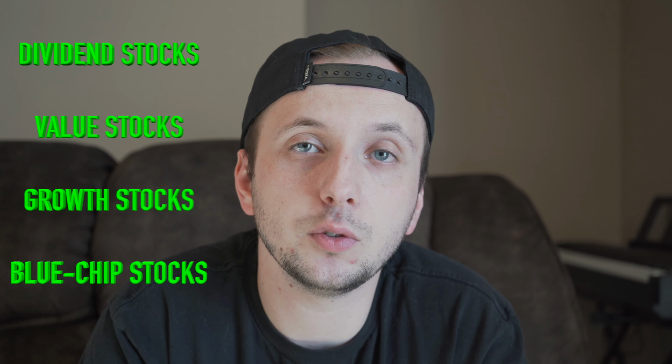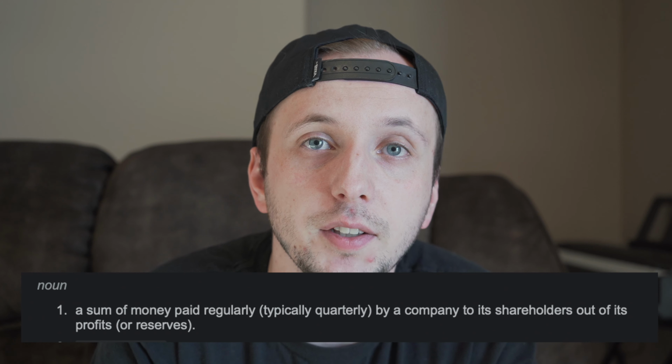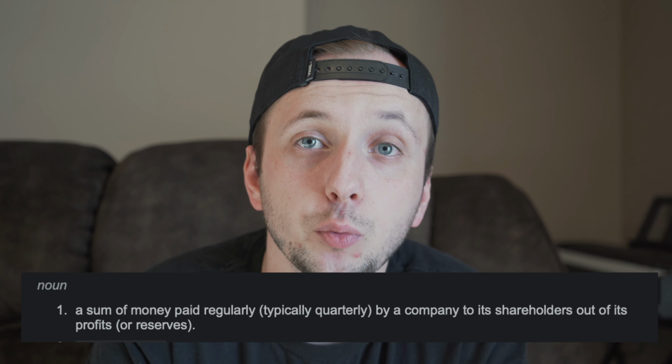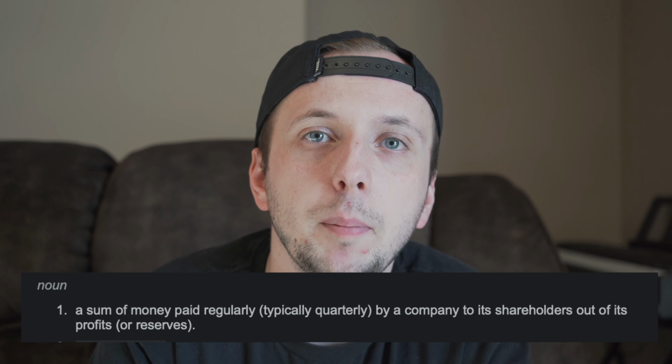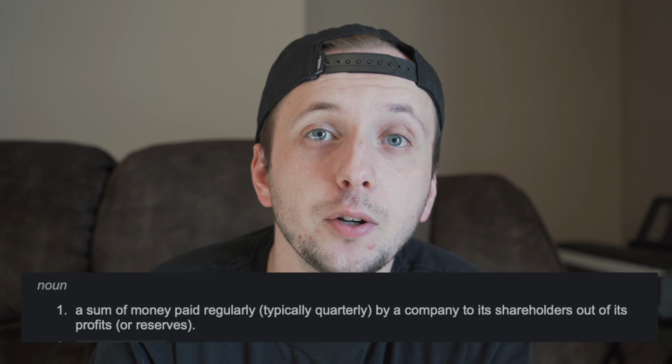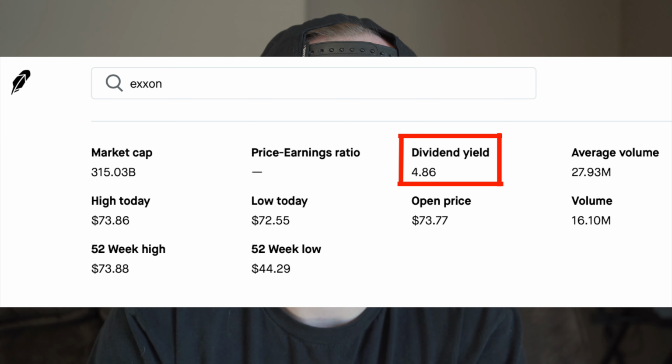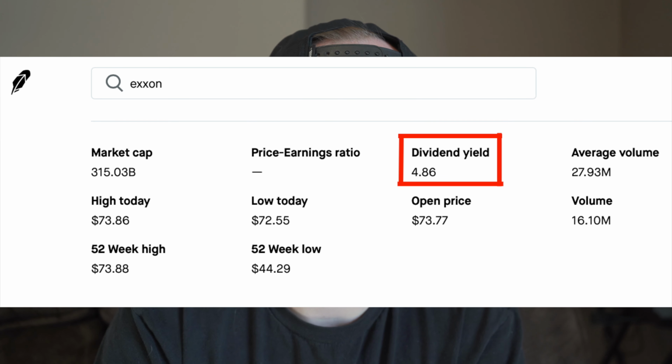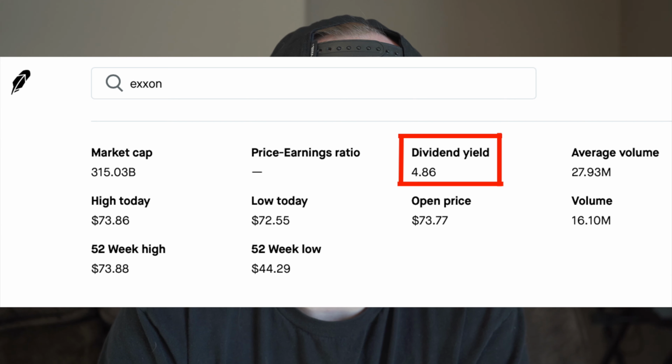So first on the list, we have dividend stocks. A dividend is a sum of money paid regularly, typically quarterly, by a company to its shareholders out of its profits. The amount of money you get paid in a dividend stock is shown by what's called a dividend yield. And a dividend yield is the percentage they pay you annually based on the stock price. Exxon is a good example. I own some. They pay a pretty fair dividend. I would say between 4 to 5% is a good amount for a dividend stock.